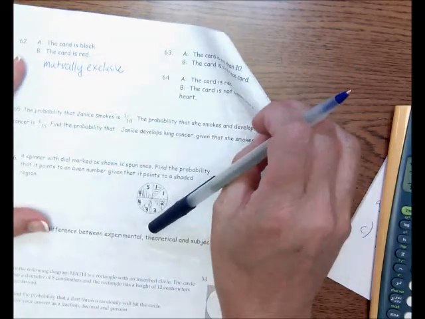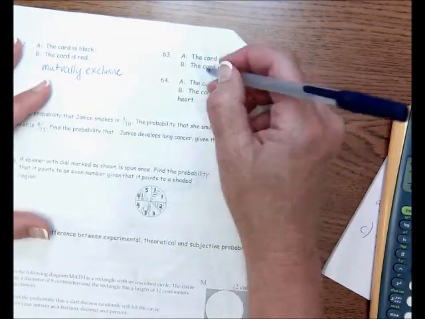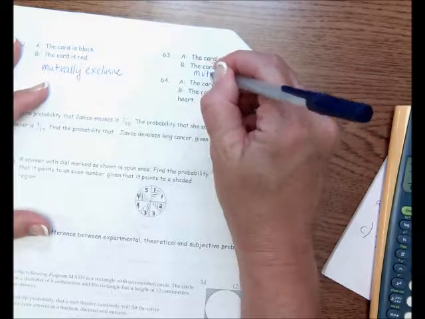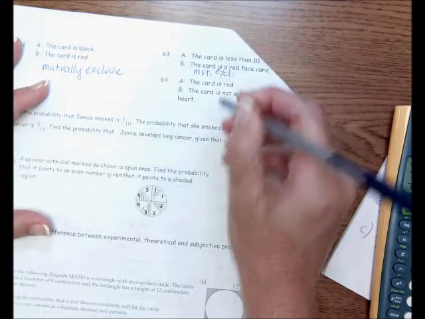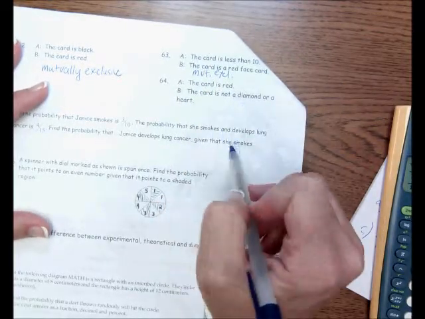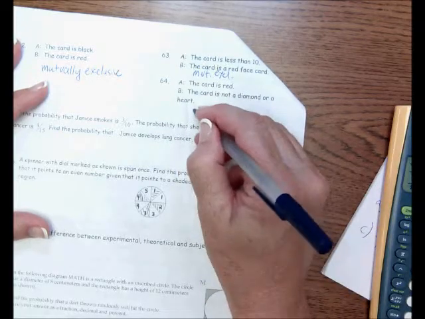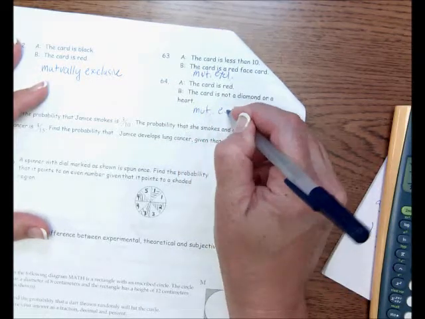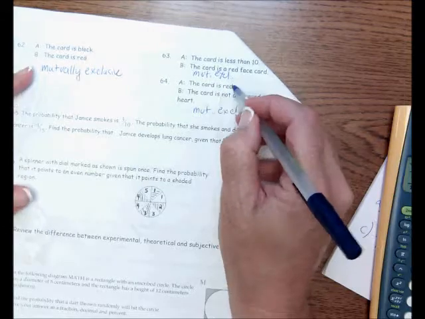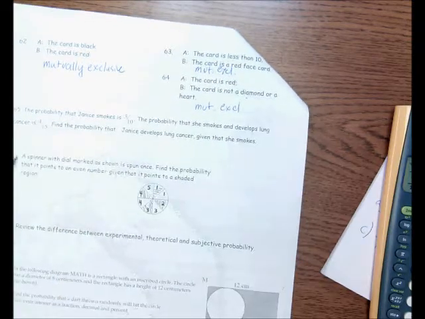The card is less than 10. The card is a red face card. Mutually exclusive. Cannot happen at the same time. The card is red. The card is not a diamond or a heart. Oh, that's mutually exclusive. Cannot happen at the same time because this would be all the red cards. That would be all the black cards.